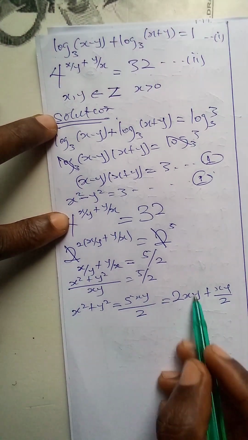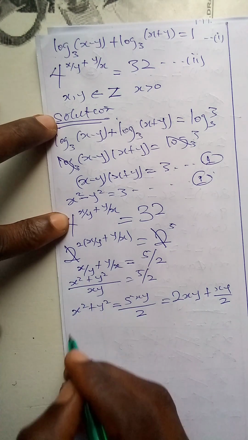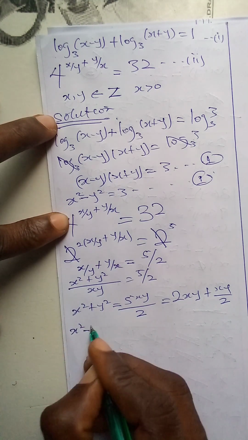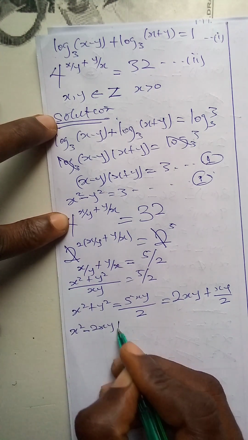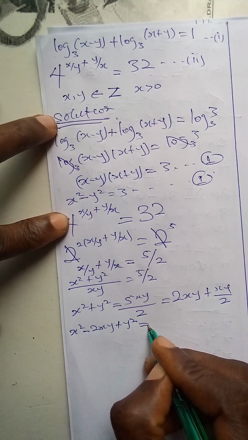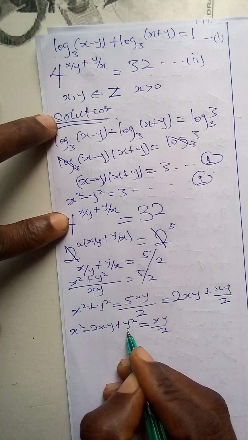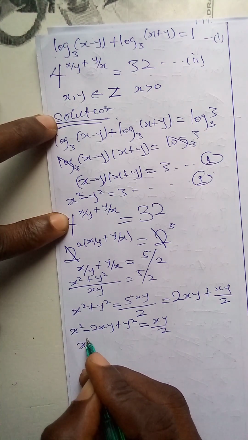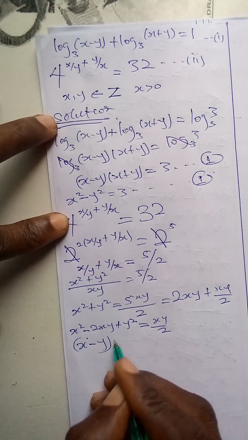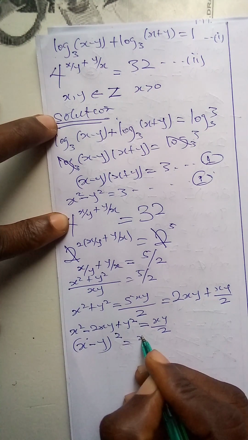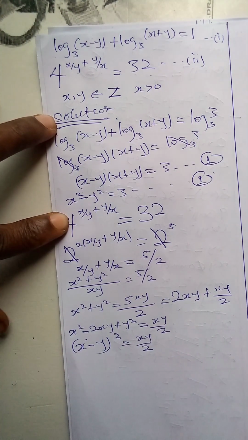Now I will take this 2xy to this side of the equation, giving me x squared minus 2xy plus y squared is equal to xy over 2. If I factorize this, I'll have (x minus y) all squared equals xy over 2.